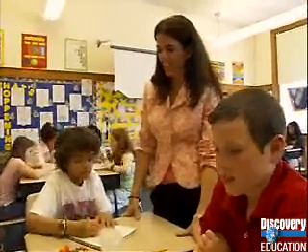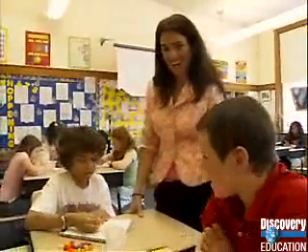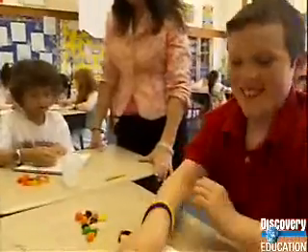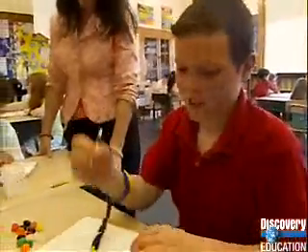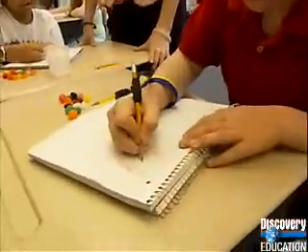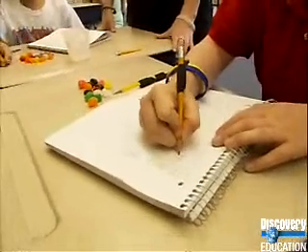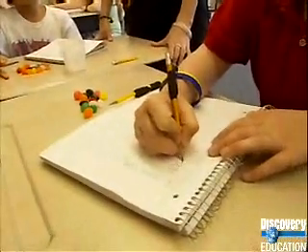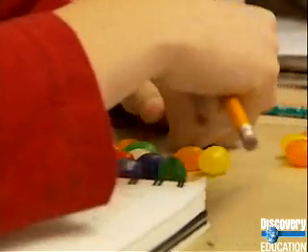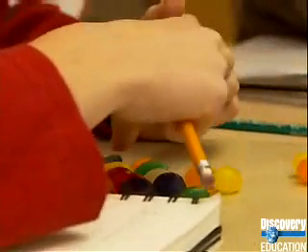Who's doing the calculations? The groups are always changing in here, so they're working with all different students, and it's invisible grouping. A student might accelerate in fractions and have a lot of trouble with measurement. So where they're sitting and what group they're in one day changes from week to week.